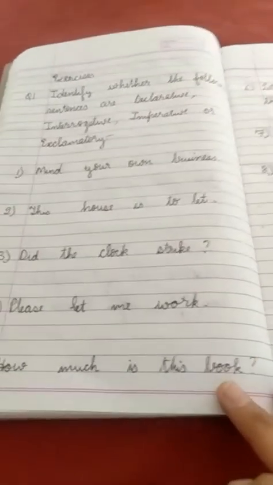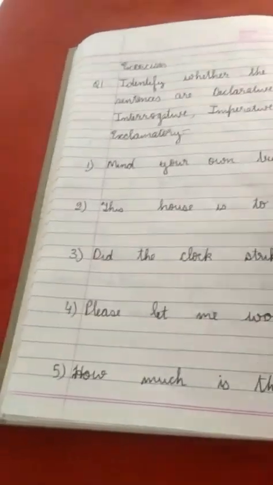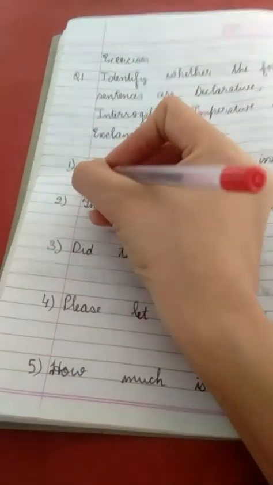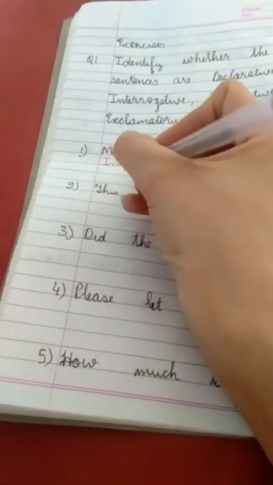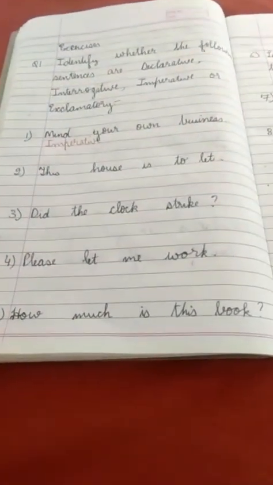Now let's solve the exercises based on the types and the parts of a sentence. First question is, identify whether the following sentences are declarative, interrogative, imperative or exclamatory. Now it's a very simple exercise. You can just pause it for 5 minutes and solve it. Now first sentence, mind your own business. See, it sounds like a command or order, so it is an imperative sentence. We write it as imperative sentence.